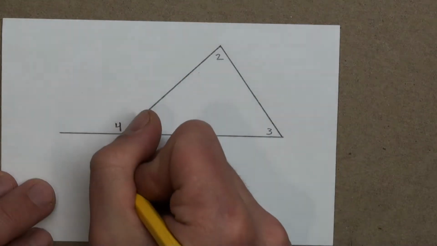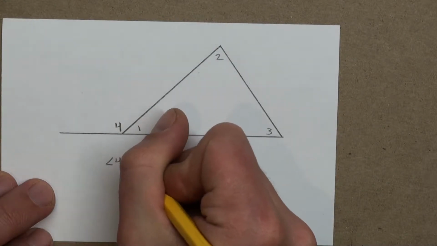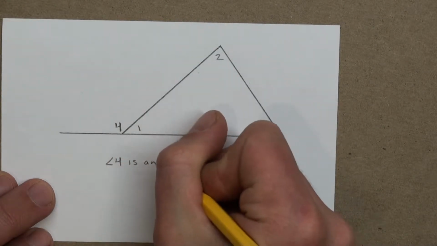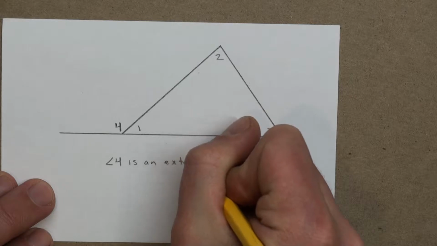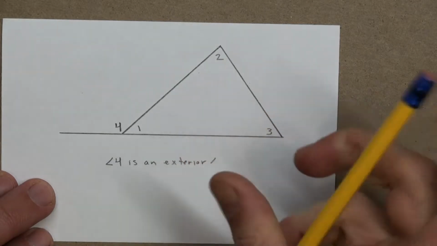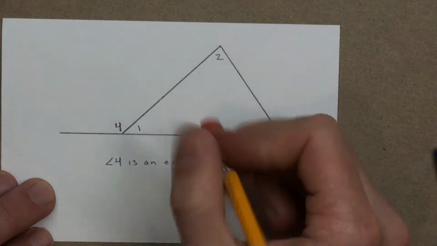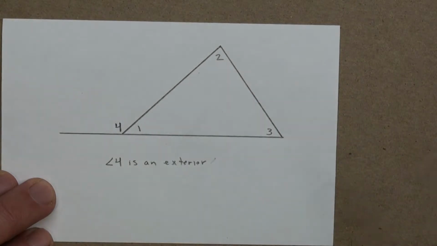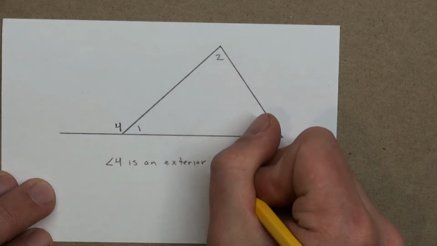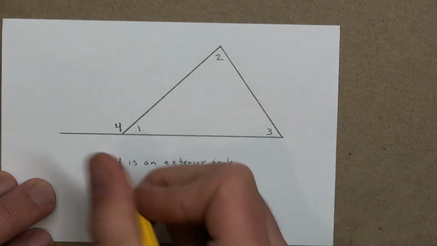First of all, angle 4 is an exterior angle.